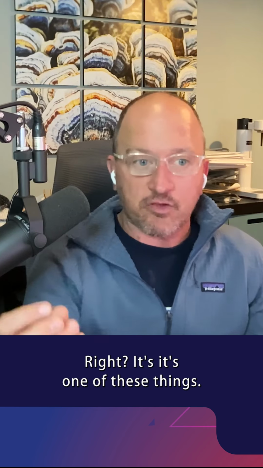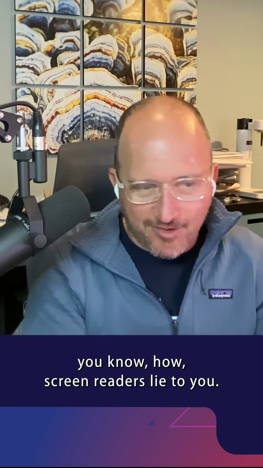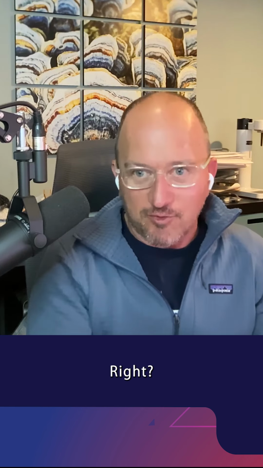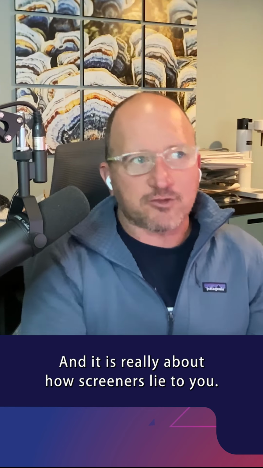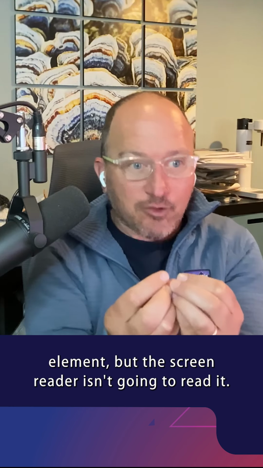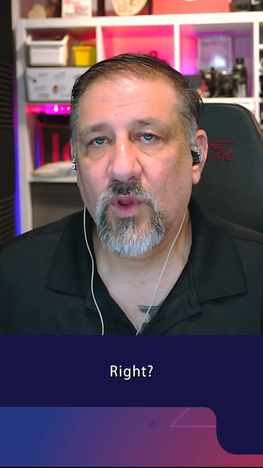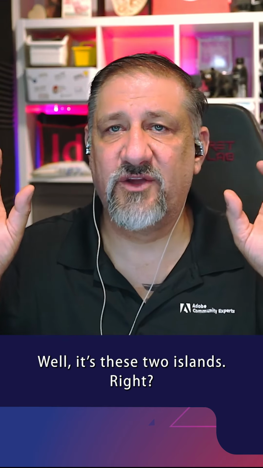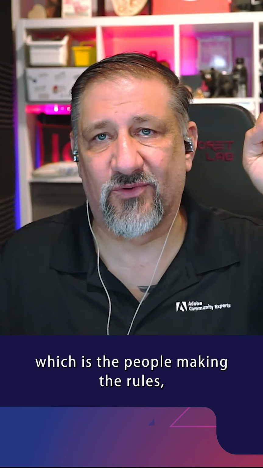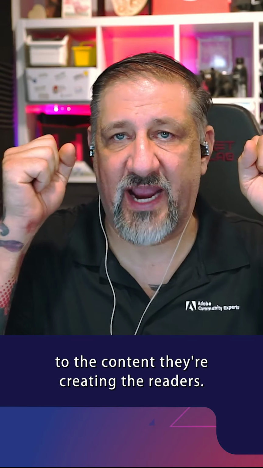It's right. One of these things. And we did a podcast recently about how screen readers lie to you, right? Yep. And this isn't really about how screen readers lie to you, but the standard is saying you've got to have this element, but the screen reader isn't going to read it. Right. Well, it's these two islands, right? You've got one island, which is the people making the rules, and the other island, which is the people creating the readers.